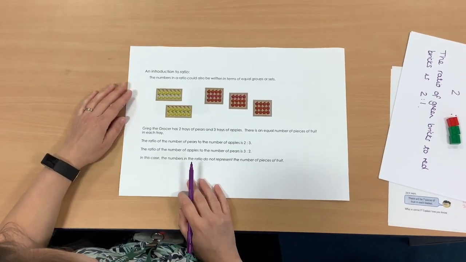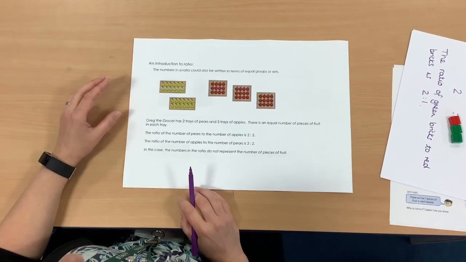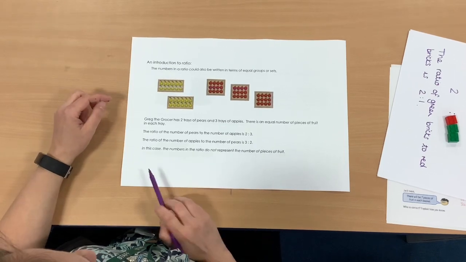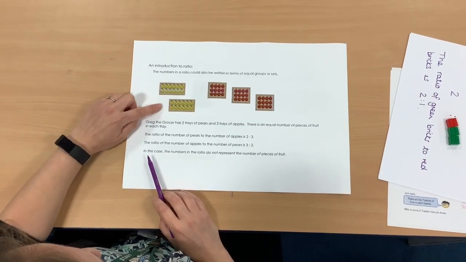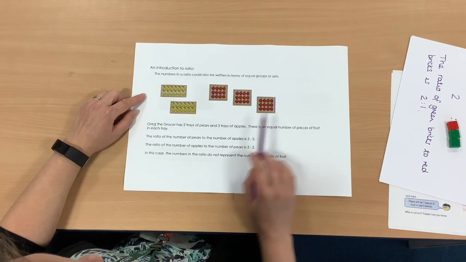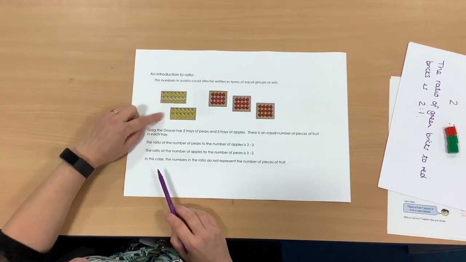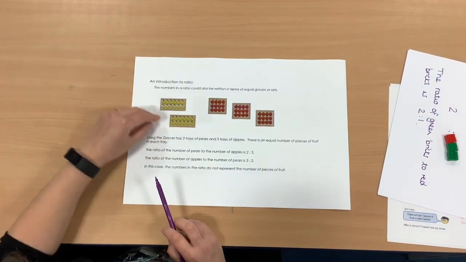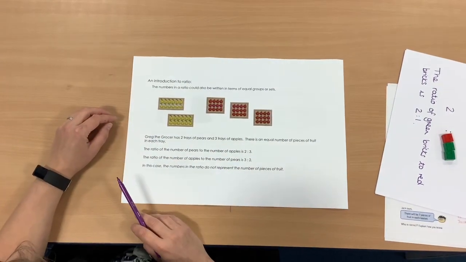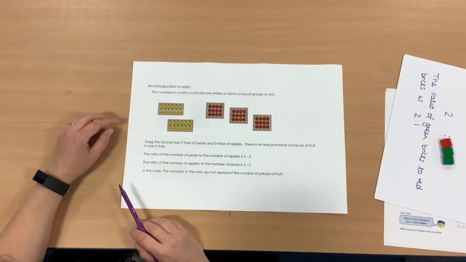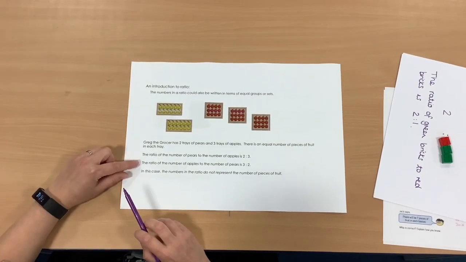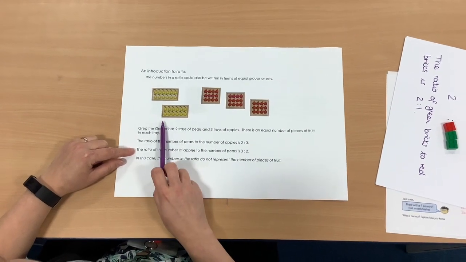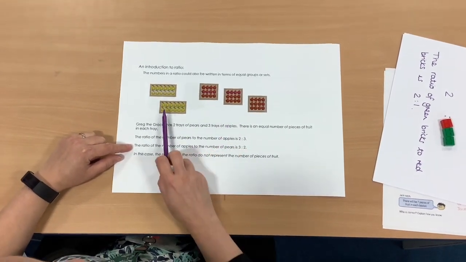So now we're going to talk about the ratio using the number of trays rather than the number of pieces of fruit. So the ratio of the number of pears to the number of apples is 2 to 3. Because they're equal numbers, we can do it by 2 trays to 3 trays. Okay, if we were to go the other way around, we would say the ratio of the number of apples to the number of pears is 3 to 2.